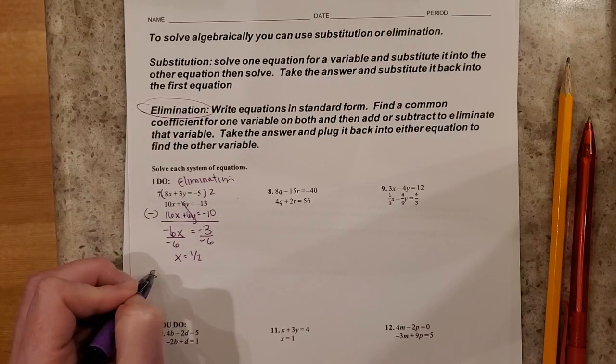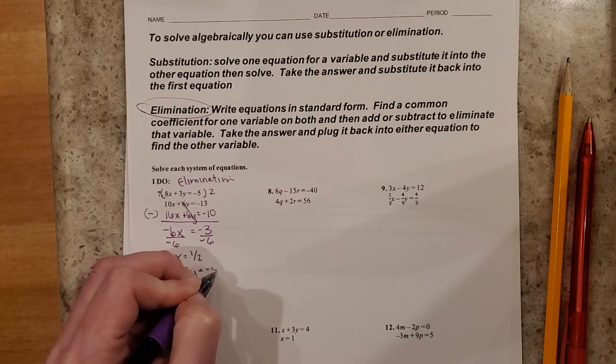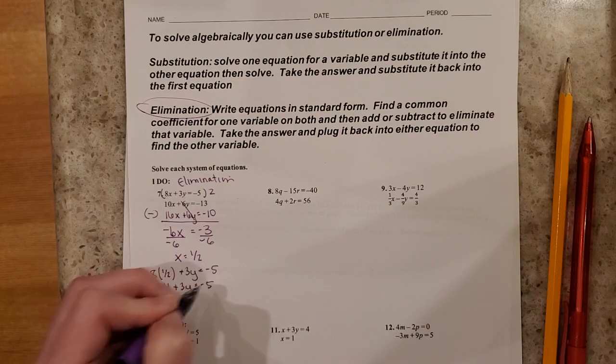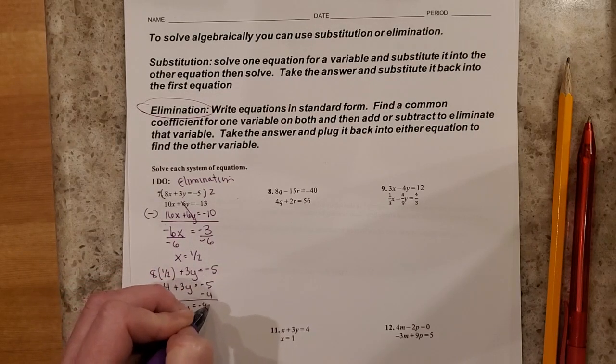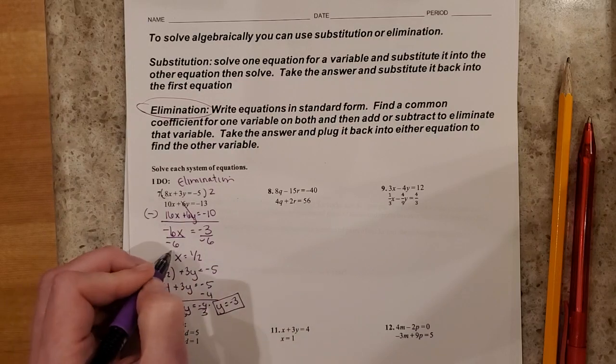So I'm just going to go with the first one, 8 times 1/2 plus 3y equals negative 5. 4 plus 3y equals negative 5. Minus the 4, 3y equals negative 9. Divide by the 3, y equals negative 3. So I got the y value and I have the x value.